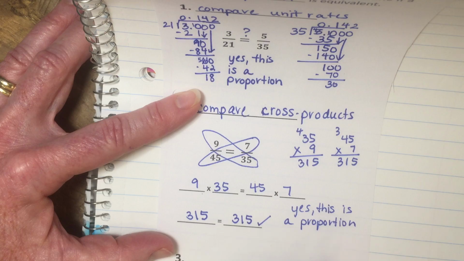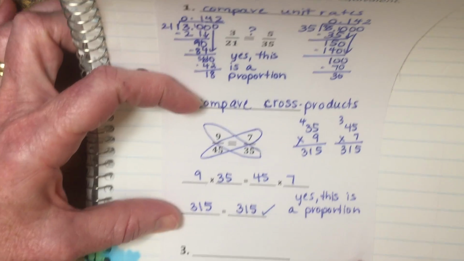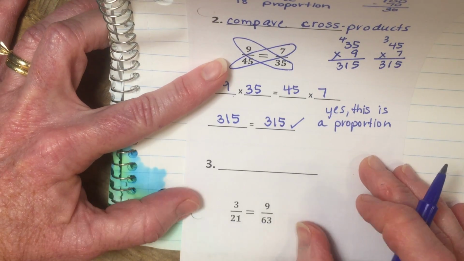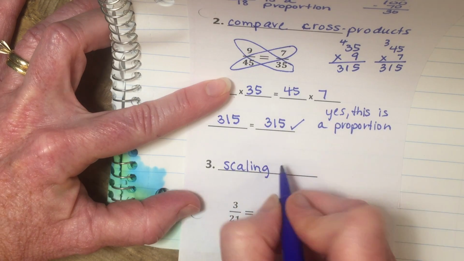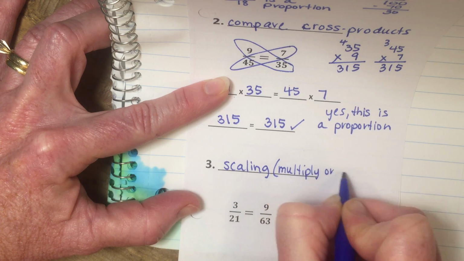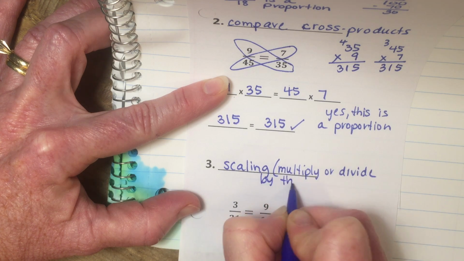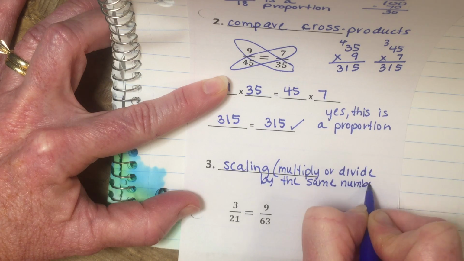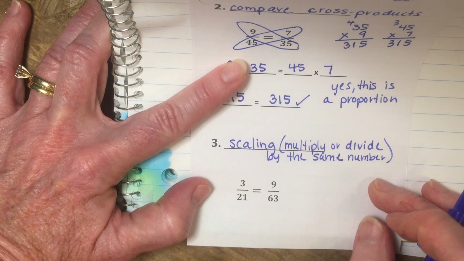Because they have equal cross products. That's kind of what defines proportions. All right, and then the third way that you can determine if two ratios form a proportion is by using something called scaling. And scaling is when you either multiply or divide by the same number. So really here, you're trying to figure out if they're equivalent fractions, basically.